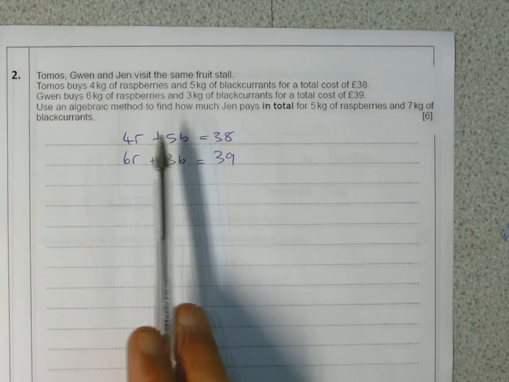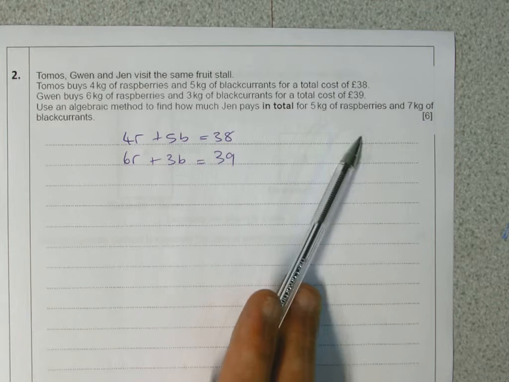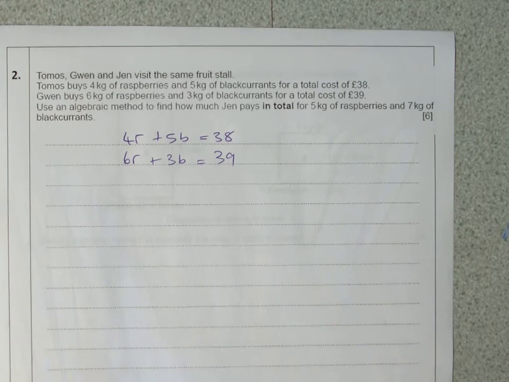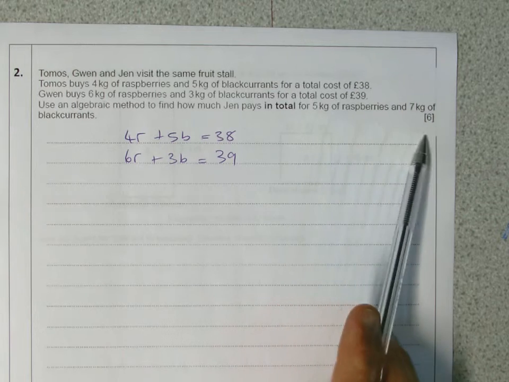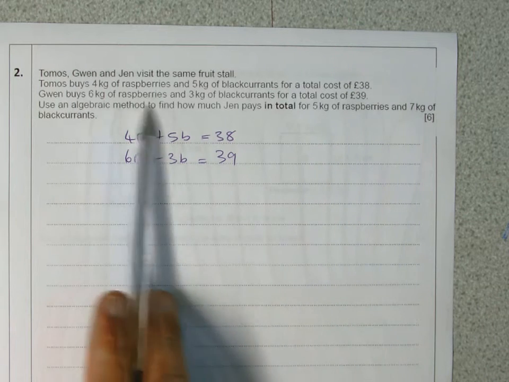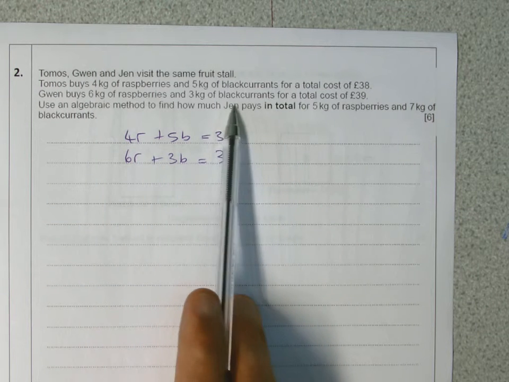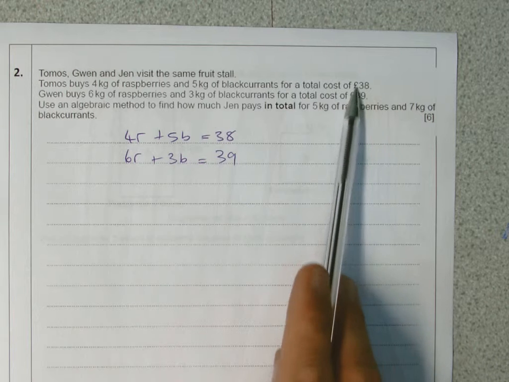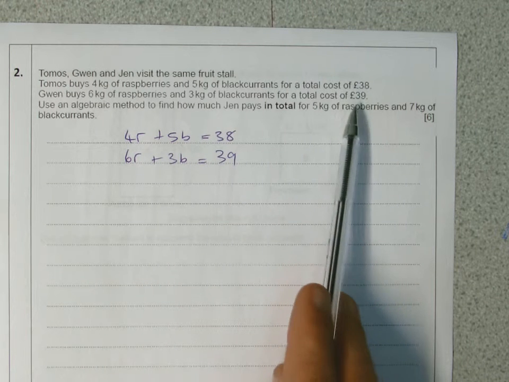So it says, use an algebraic approach to find out how much Jen pays in total for 5 kilograms of raspberries and 7 kilograms of blackcurrants. Now you're looking at this and you think, oh, there's another equation here. But we don't have to worry too much about this last bit. We actually want to find out something about Jen. The main thing is these two pieces of information here where we know the cost for Thomas and Gwen.